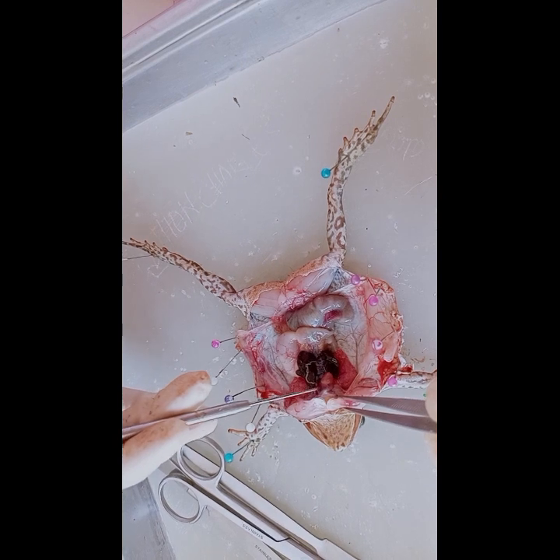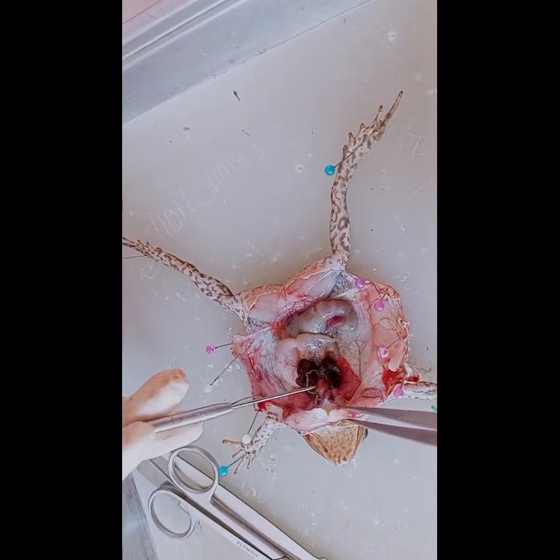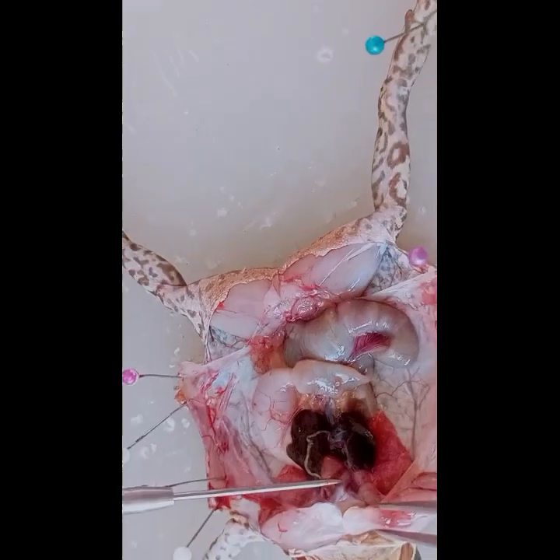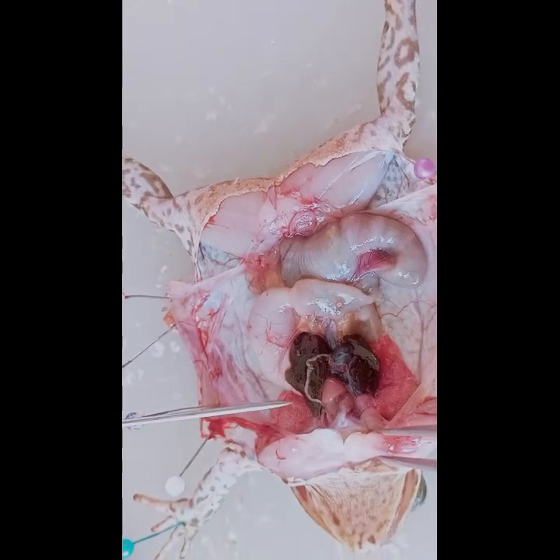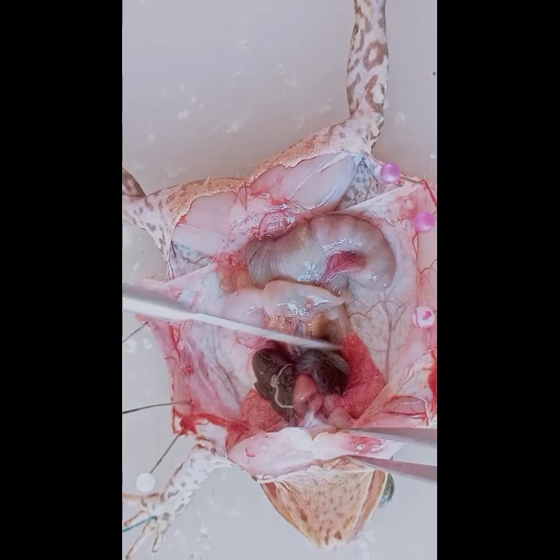It is a muscular organ that pumps oxygenated blood to the body tissues and deoxygenated blood to the lungs. It consists of three chambers, two atria and one ventricle. So that's the heart. Next is the liver.